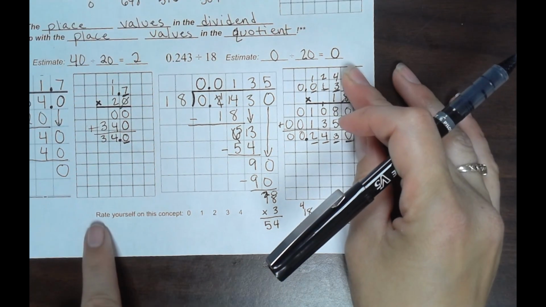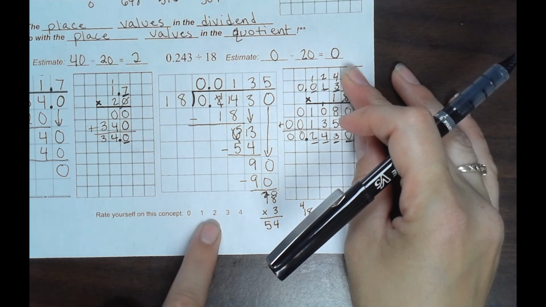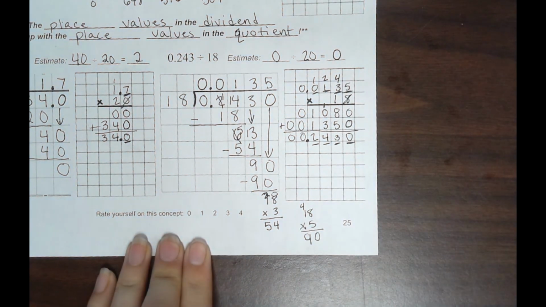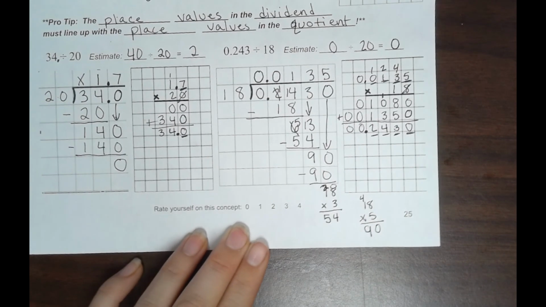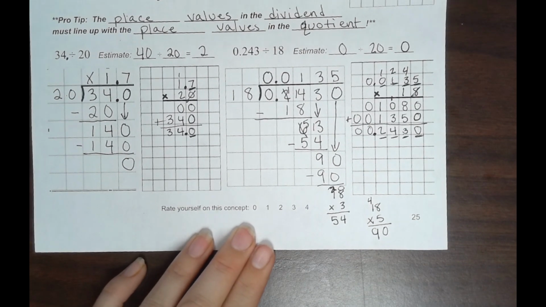All right, I want you to rate yourself on this concept. 0, 1, 2, 3, or 4. How do you feel? Take a picture of it and put it back in your math journal.